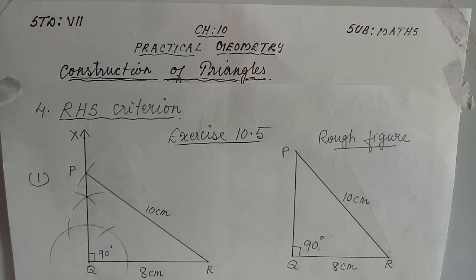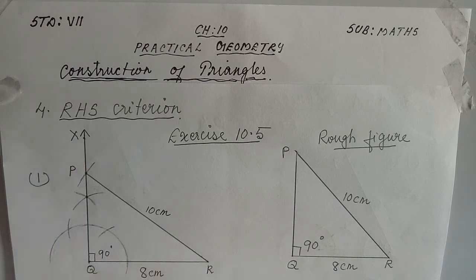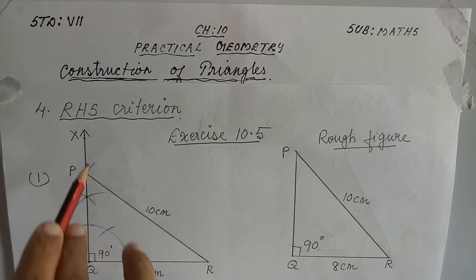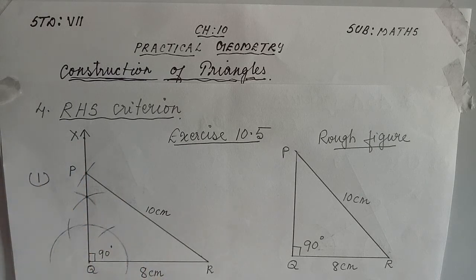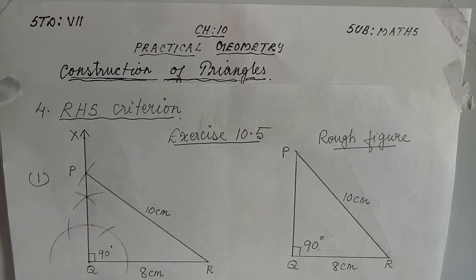Once again, listen to the steps of construction, that's important. So first step, draw a line segment QR of length 8 cm. At the point Q, construct a perpendicular QX to QR. That is angle XQR. It is 90°. With center R and radius 10 cm, draw an arc to cut QX at the point P. Then join PR. Triangle PQR is the required right angle triangle.